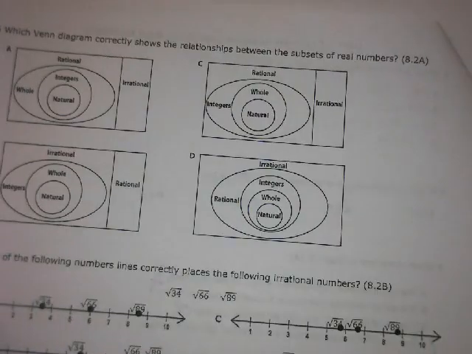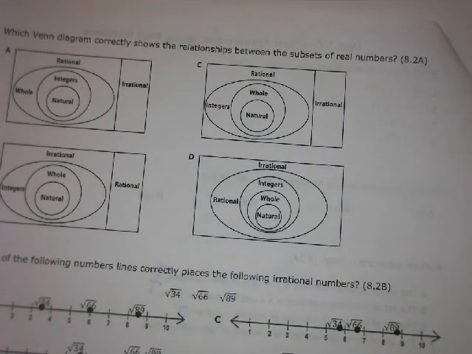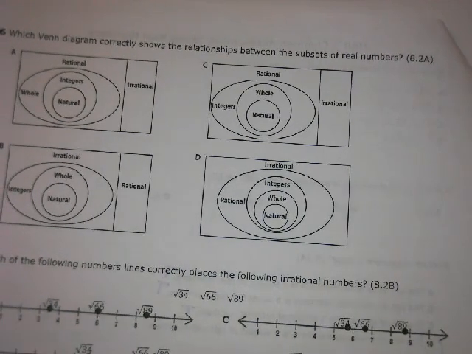So this one is again about sets and subsets. Number 6 says which Venn diagram correctly shows the relationships between the subsets of real numbers. So all these numbers are real numbers as we discussed. If you do not see rational and irrational separate, then that answer is automatically wrong.